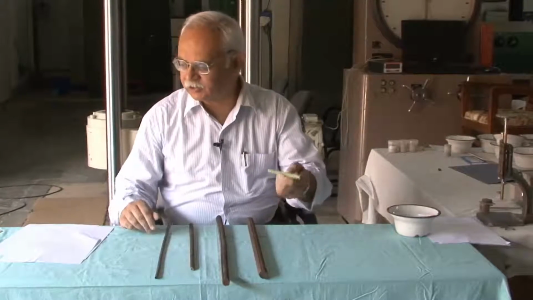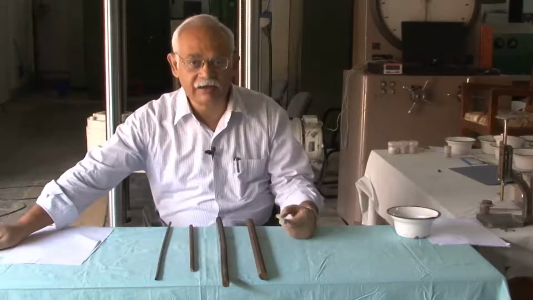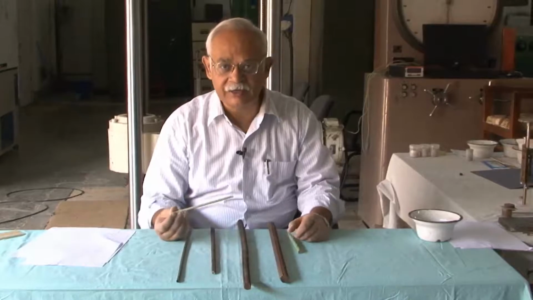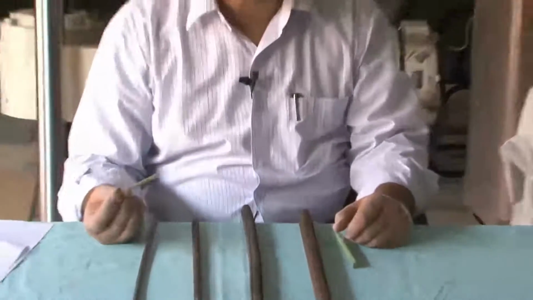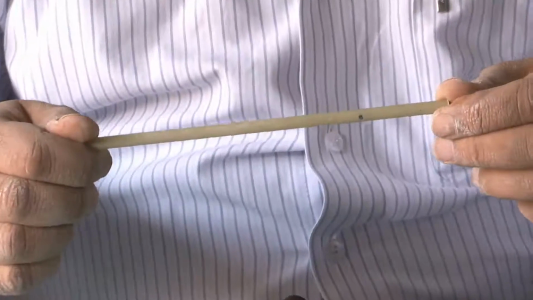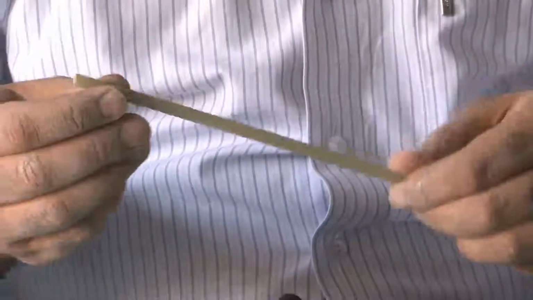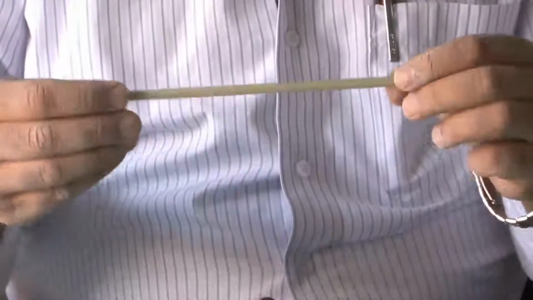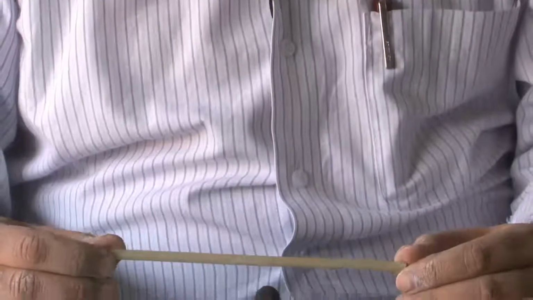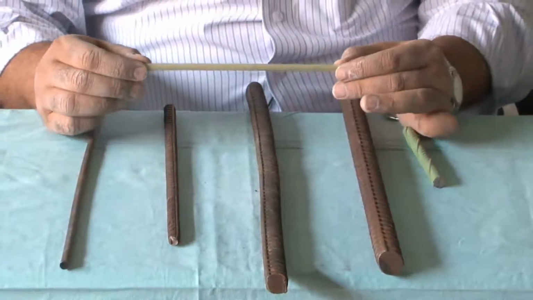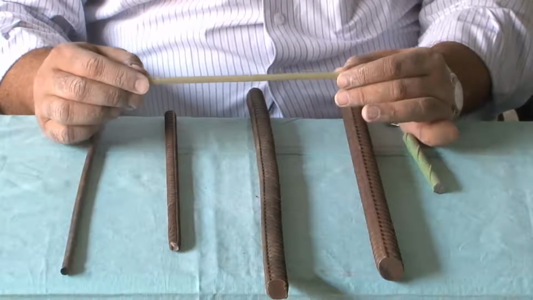Apart from epoxy coated bars, we also use non-corrosive materials such as fiber reinforced plastics, and these are now available as alternative reinforcing materials to be used in reinforced concrete or pre-stressed concrete construction. Since they are manufactured as an engineering product, we can actually change the properties, the shape and so on of the fiber reinforced plastic.